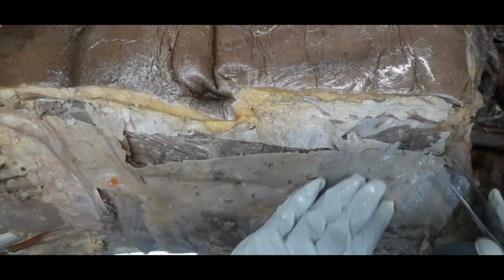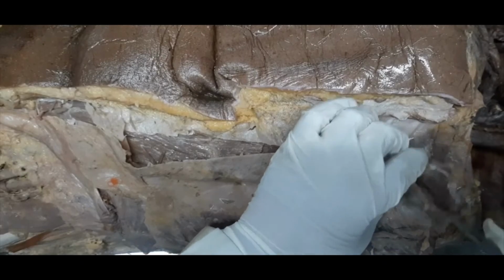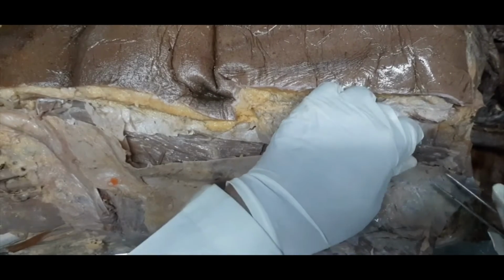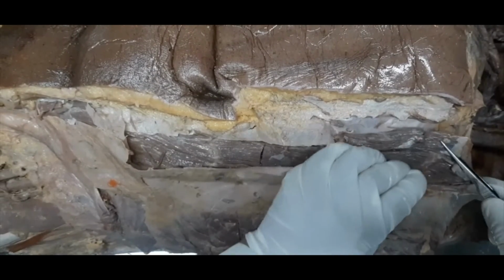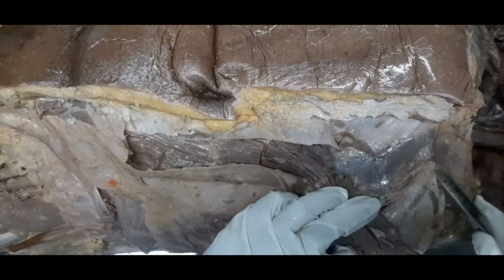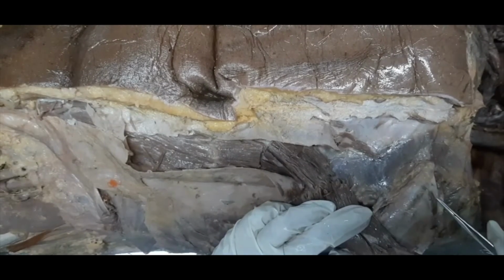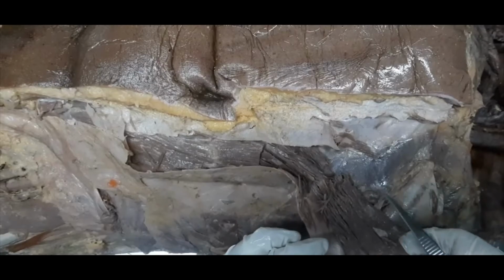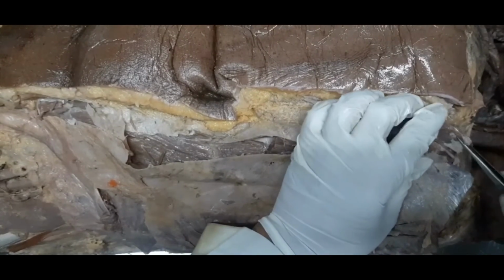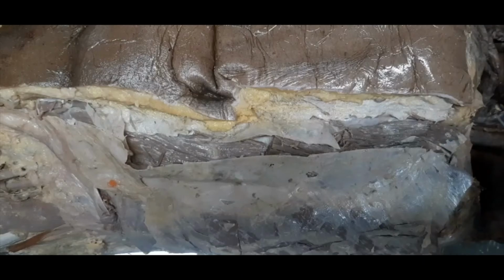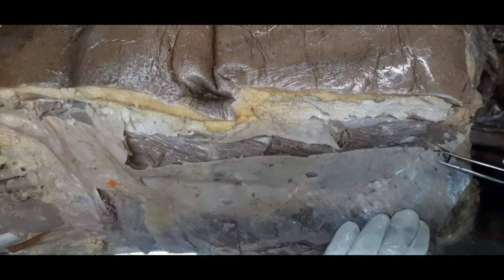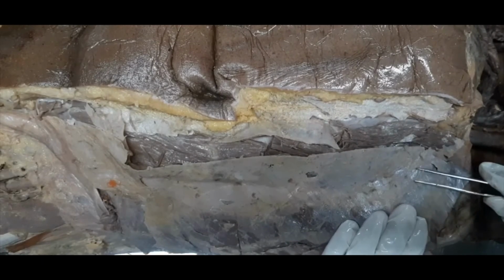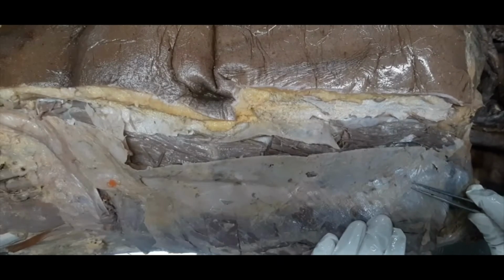But then the posterior layer of this rectus abdominis muscle rests directly onto the costal cartilages. Right from the 7th, 6th and 5th costal cartilage, it is directly resting here. That means its posterior relations are the costal cartilage, but anteriorly it is covered by the aponeurosis of the external oblique abdominis.